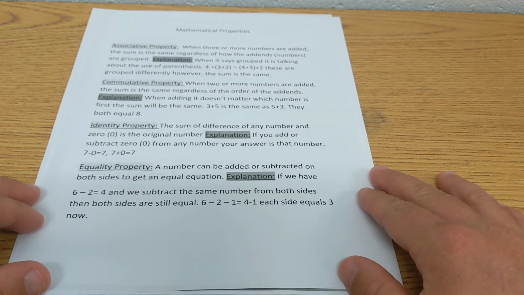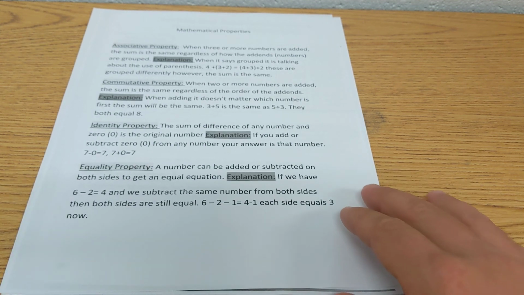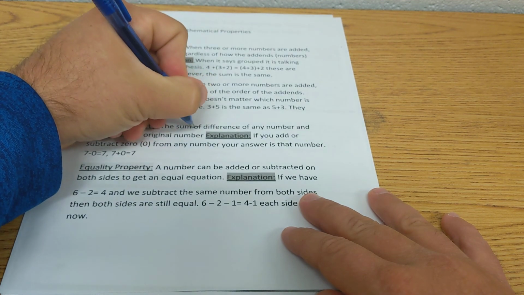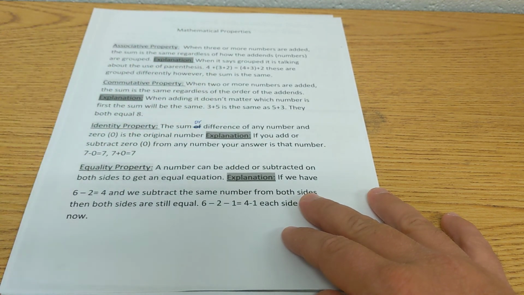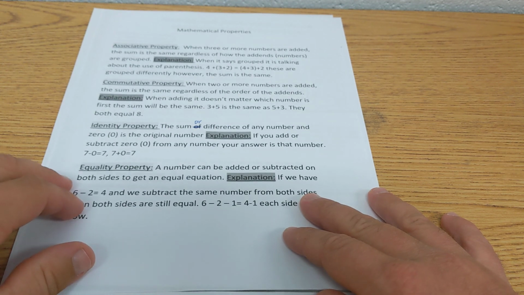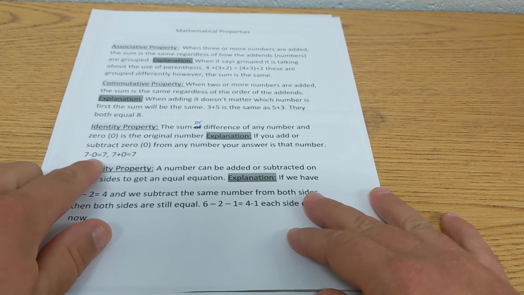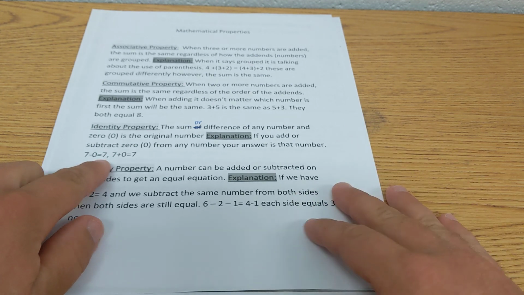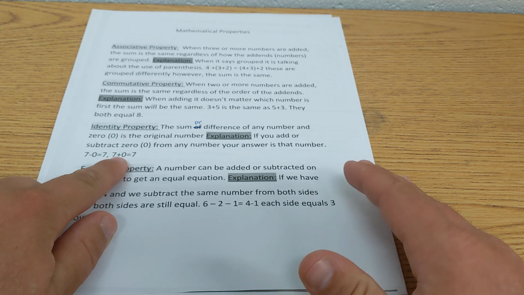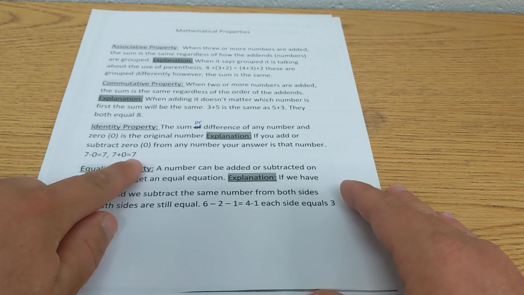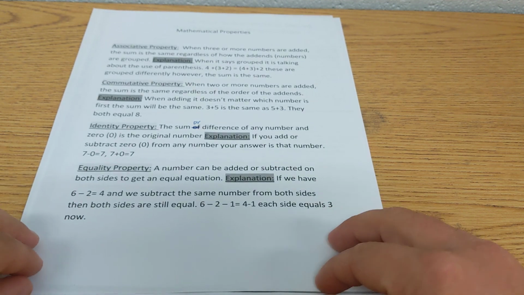Now, the identity property. The identity property says the sum, it says of, it should say or. It's a typo. The sum or difference of any number and 0 is the original number. So the explanation: if you add or subtract 0 from any number, your answer is that number. The example, 7 minus 0, well, if you're not taking anything from 7, you're still getting 7. 7 plus 0, if you're not adding anything, your answer is still going to be 7. That's the number you started with. So identity is pretty easy.